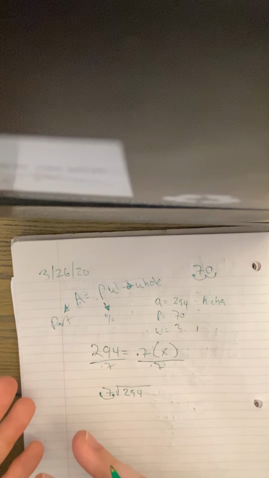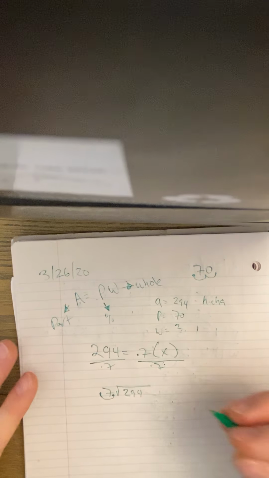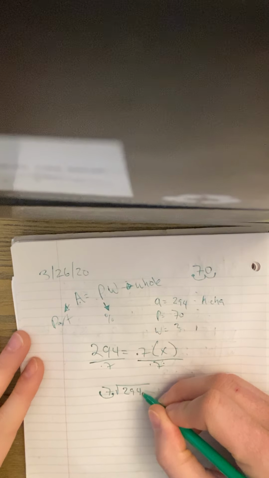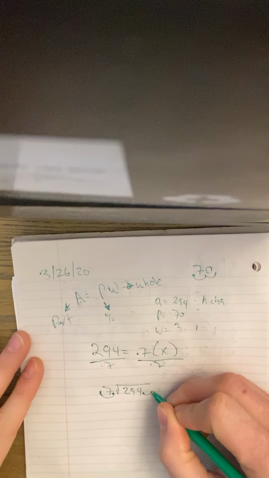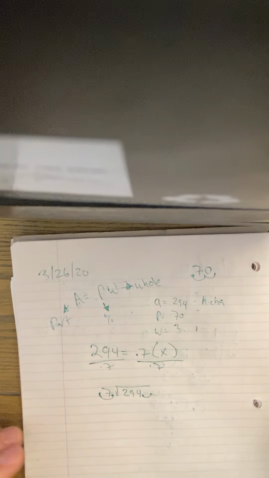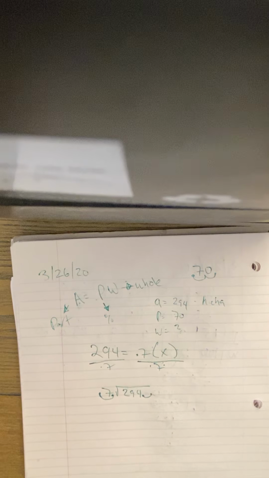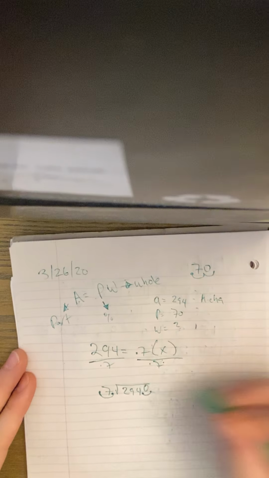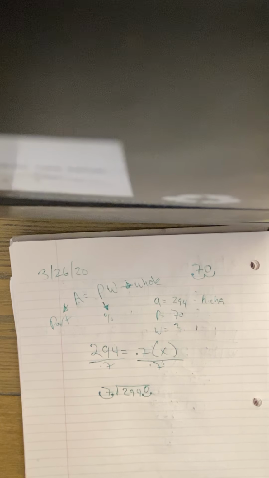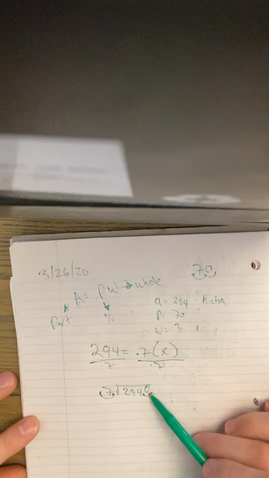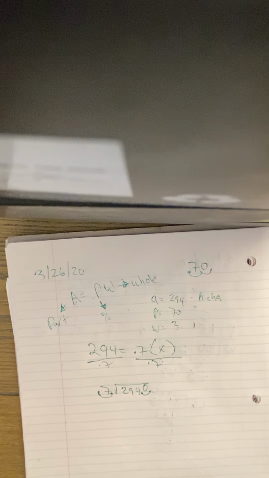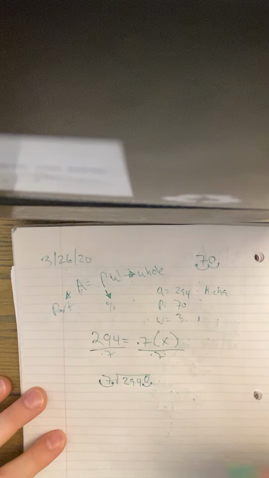Remember, what you do to the outside, you do to the inside. I start at the end of my number and move it 1 to the right. What do I do with this blank here? You fill it in with a 0. So now my new problem is 2,940 divided by 7.